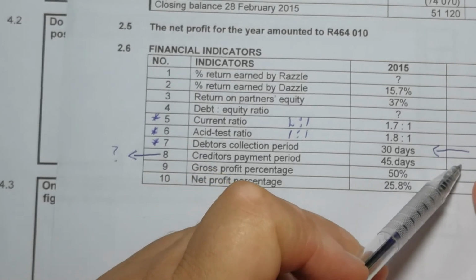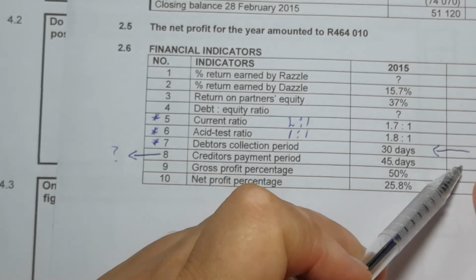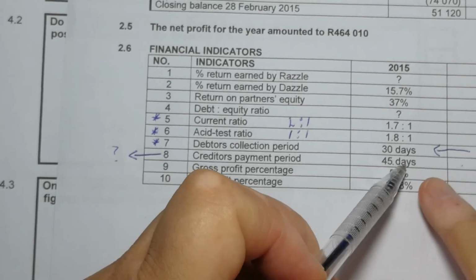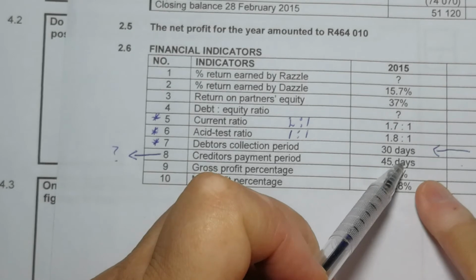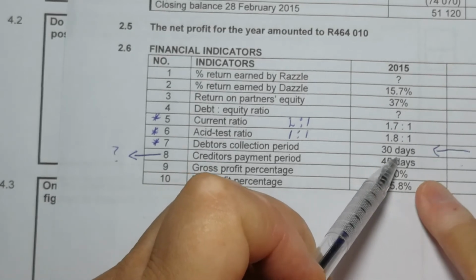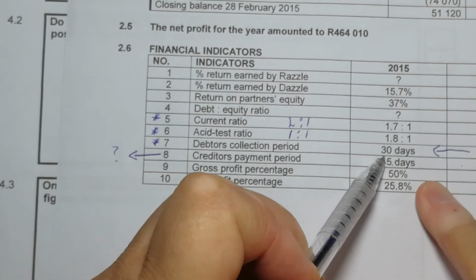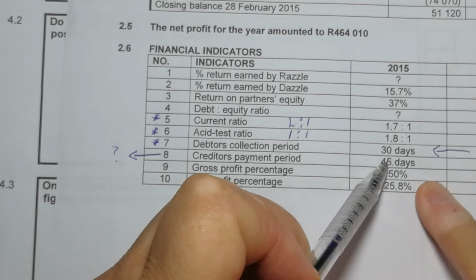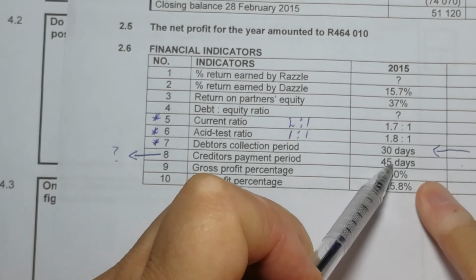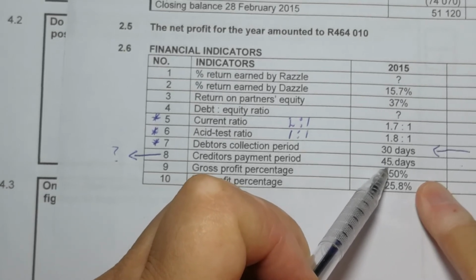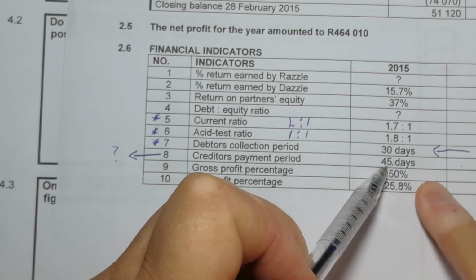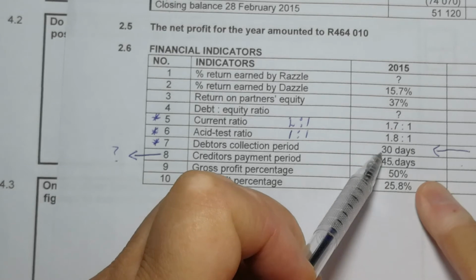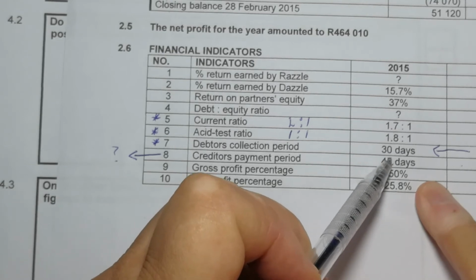So where we used to pay our creditors within 25 days, we're holding on to the money and we're only paying them after 45 days. Therefore, I'm questioning this because it's usually a 30 day payment period for creditors. So although we're paying only after 45 days, it's not really good for our credit record. So we should actually try to get this one within 30 days.